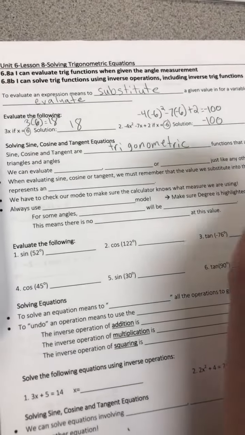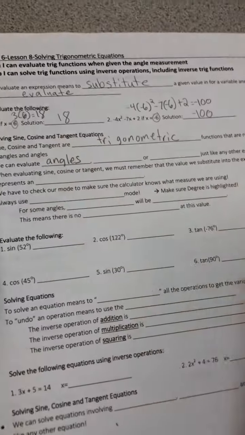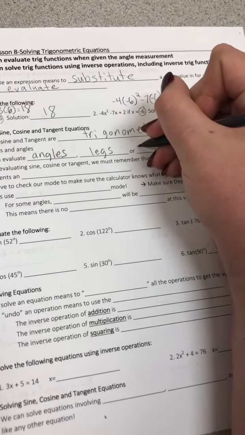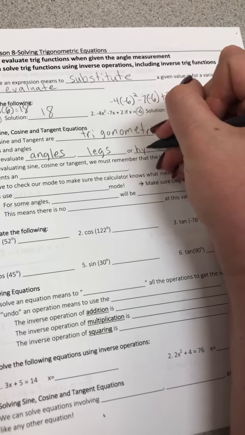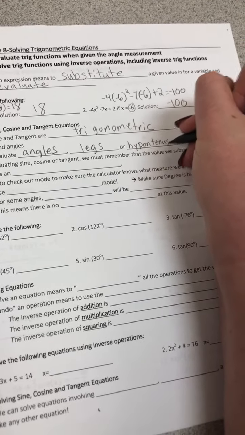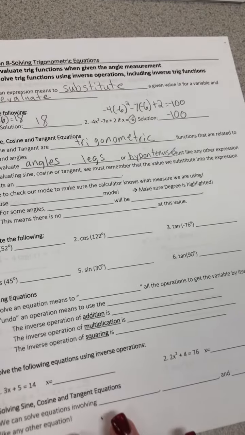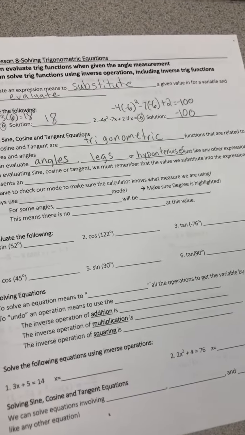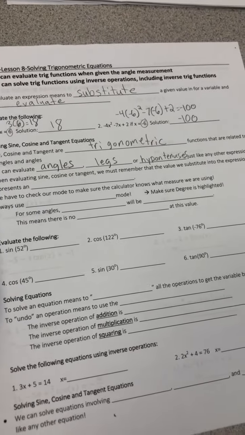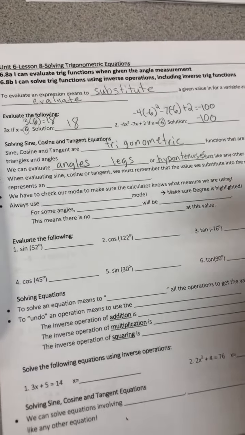We can evaluate angles, legs, or hypotenuse just like any other expression. When evaluating a sine, cosine, tangent, we must remember that the value we substitute in the expression represents an angle.